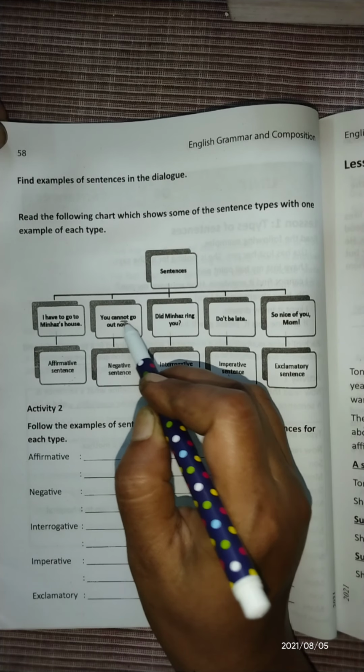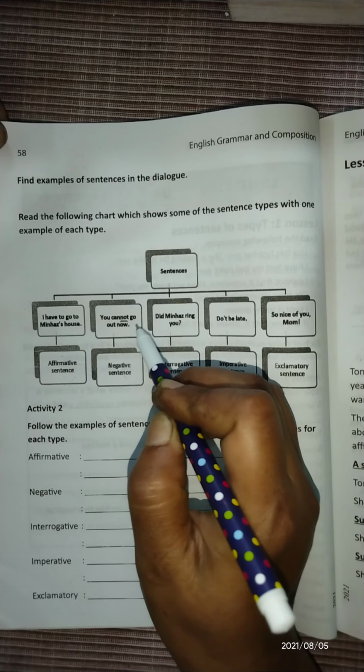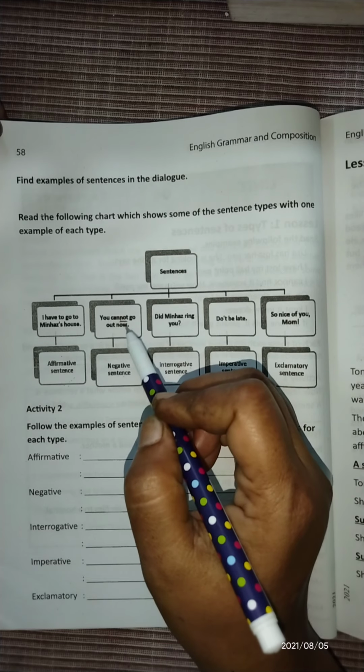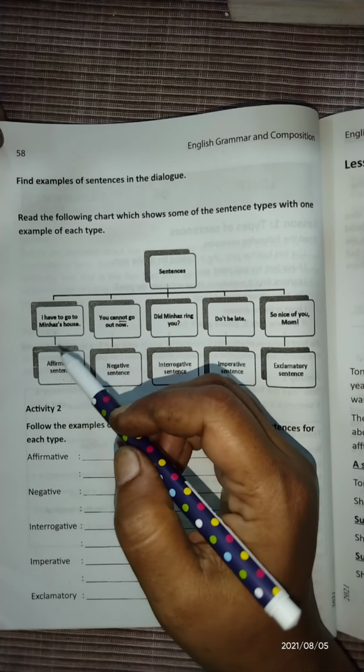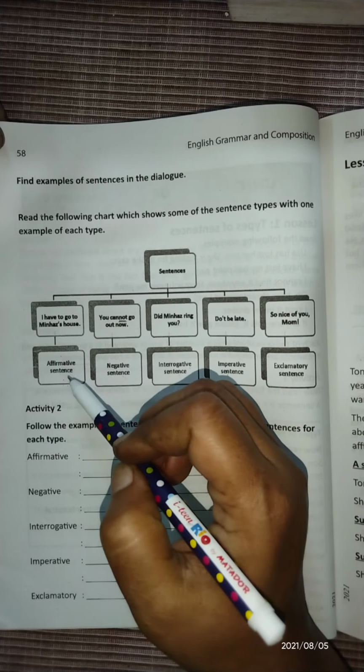Not is a word that indicates negation. In a negative sentence, you will find words like no, not or never used. And here in an affirmative sentence, you will find a note of assertion.